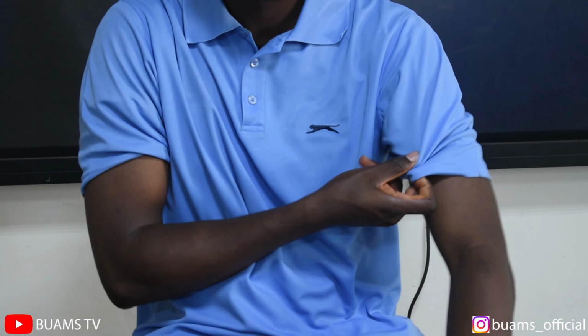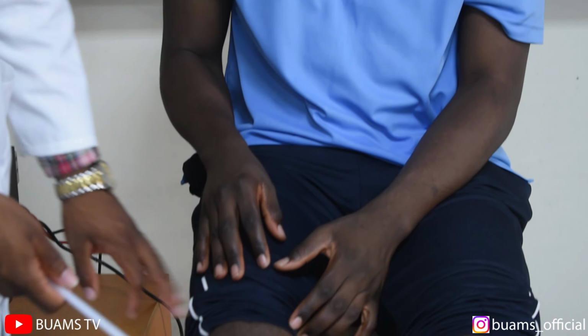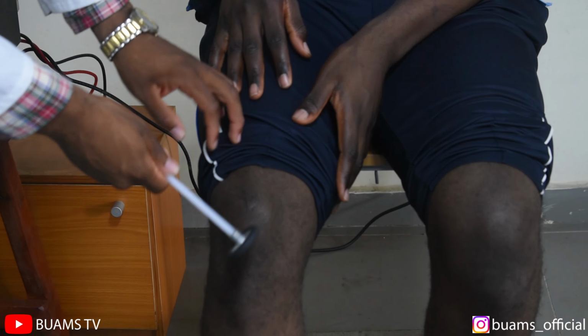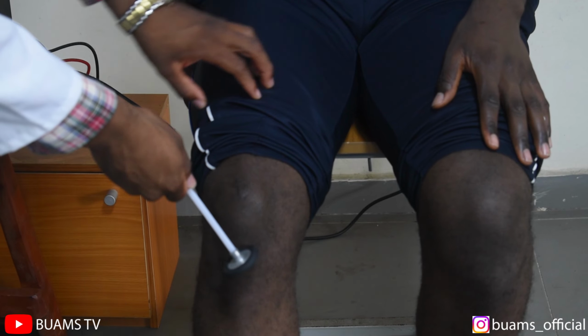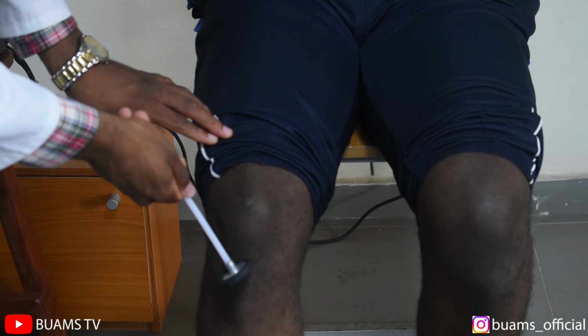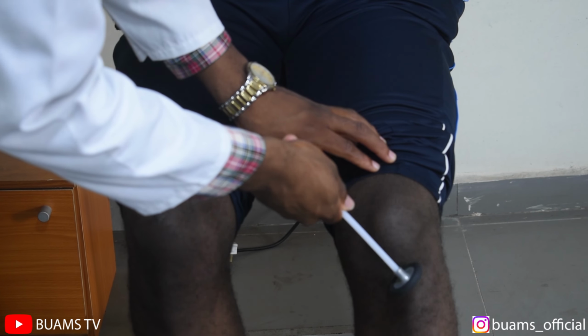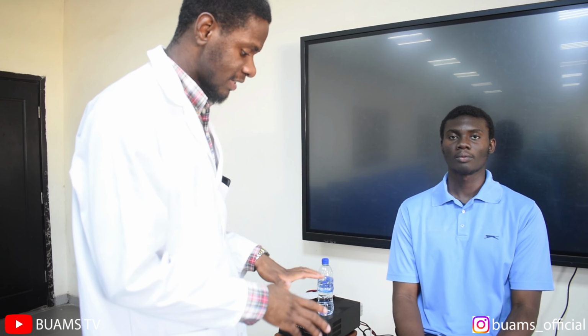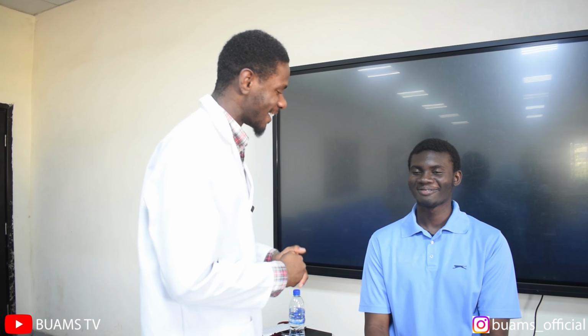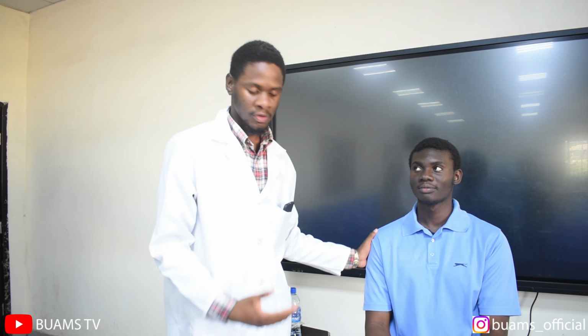Okay, thank you. And also check for the patellar reflex, the knee reflex. So you should be looking at the thigh muscles here. Okay, so that's fine. And you can also check for the Achilles tendon reflex. So when you are done with this, then you will thank your patient. Thank you so much, sir, for the examination, and then you would probably tell the patient to dress up. And I think that's the end of the examination. Thank you.